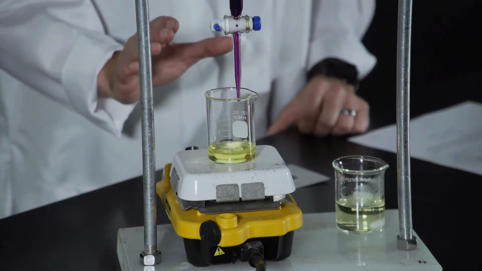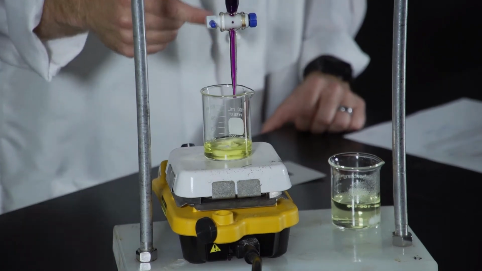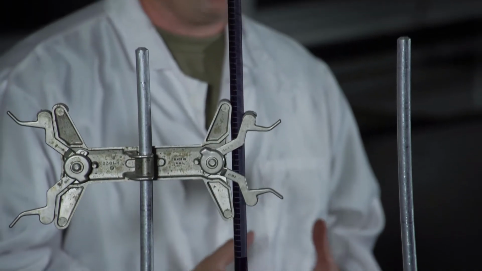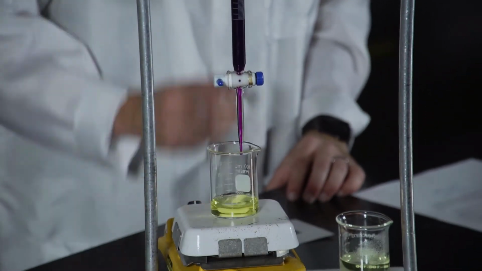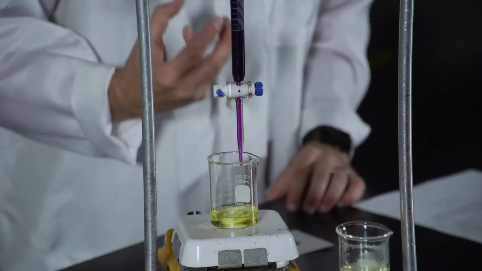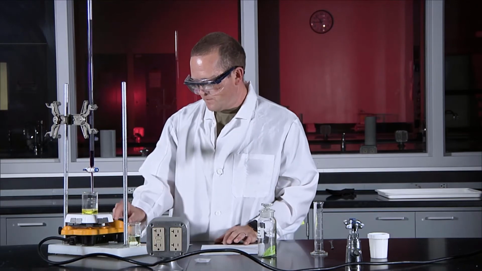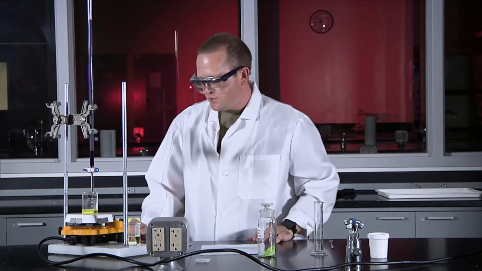But the reason that it needs to be hot is because when the permanganate drops in and mixes, that color change will be very slow if the solution is cold. So you need the solution to be hot in order to see that color change quickly so you can get an accurate endpoint. So we'll wait just a minute or so till we start to see condensation.